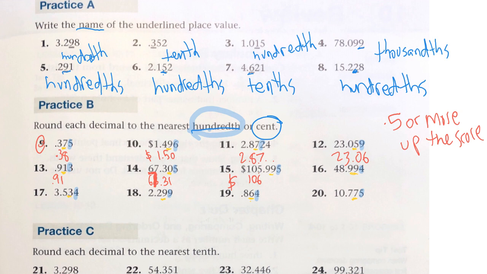$105.99 rounded to the nearest penny. If we had 5 as the indicating number to round by, then we're going up by a penny. One more penny from 99 cents makes one more dollar. We show the $105 now as $106.